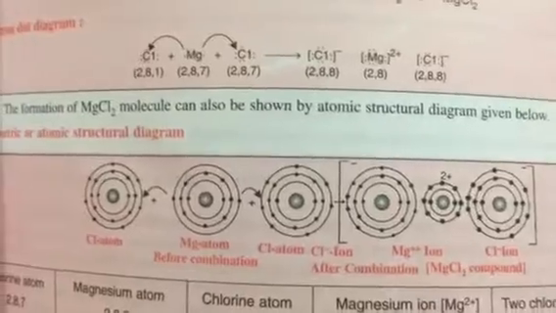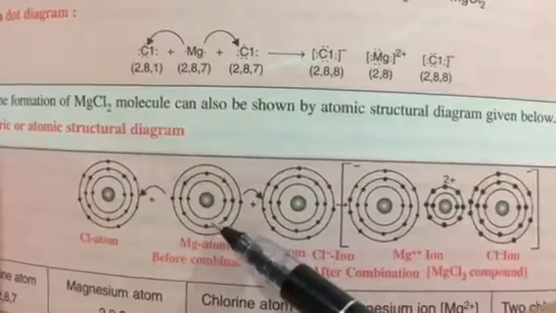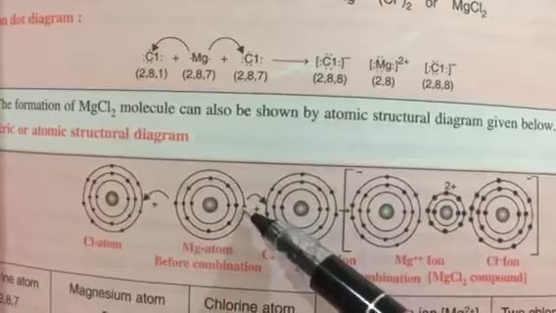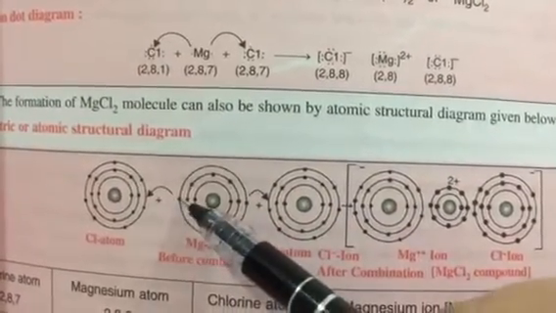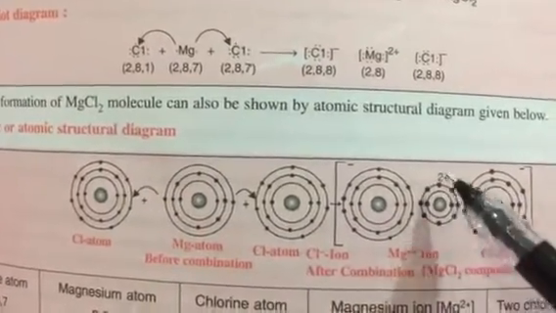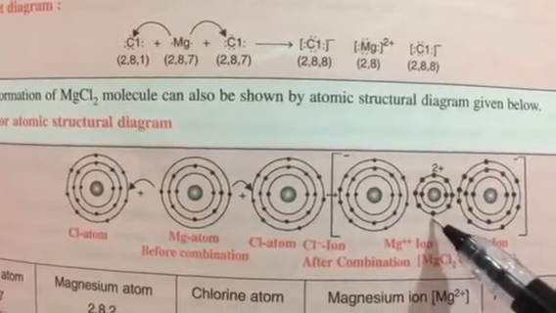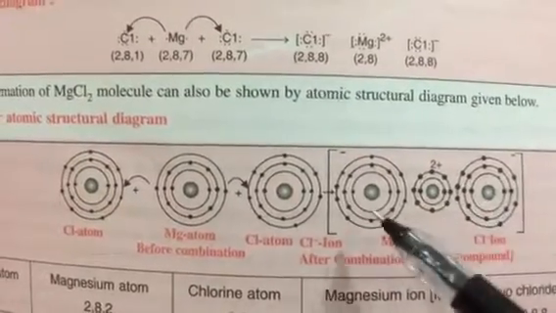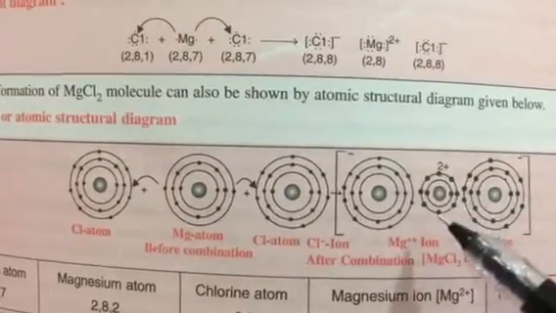And in the orbital diagram, the atomic structure can be seen like this. Centrally placed is the magnesium atom. It loses one electron from its valence shell to a chlorine atom. It loses another electron from its valence shell to another chlorine atom, and in the process it loses both its 2 electrons and gets converted into an Mg2+ ion, and chloride ions are formed on either side, leading to the formation of MgCl2.